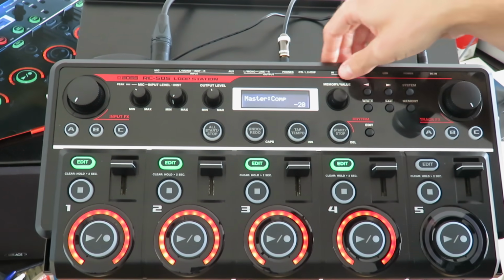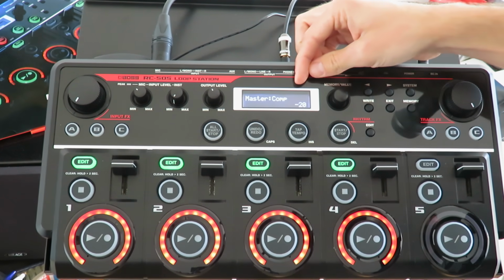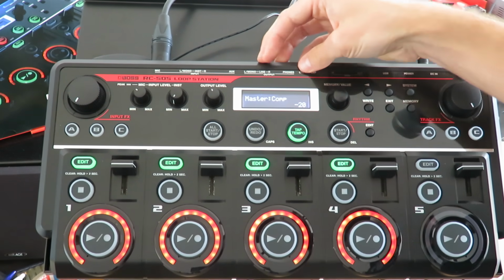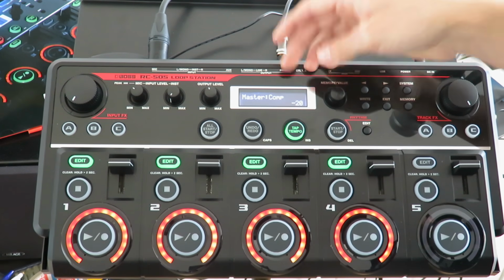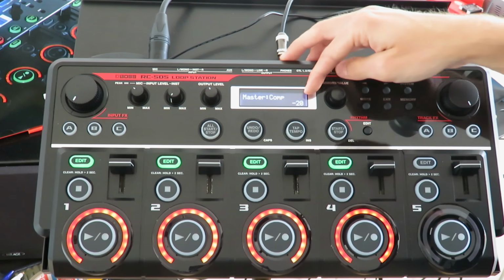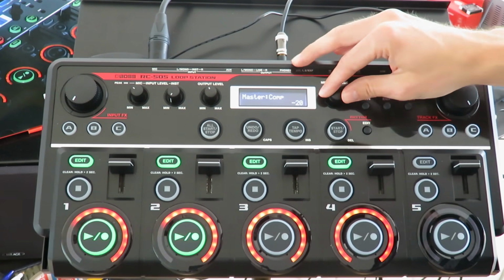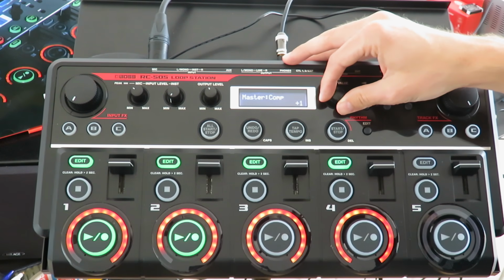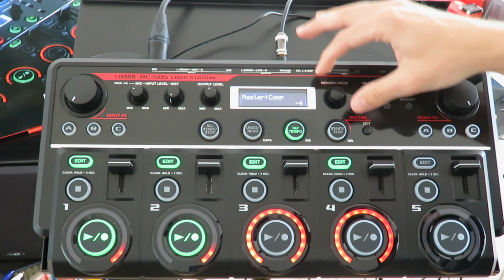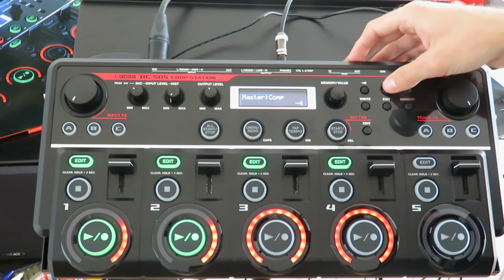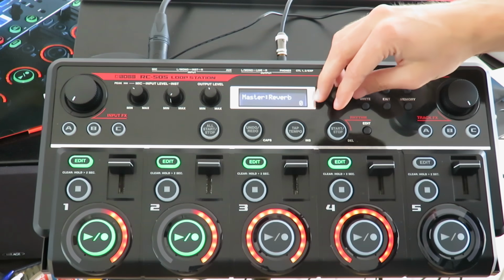But whatever. After the tempo, we have a global compressor. I'm not gonna go into detail what a compressor actually does. Basically, it makes loud sounds more quiet and quiet sounds louder. The default is -20. You can turn it up though. That's a bit too much. I usually have it at like a -4 or something.